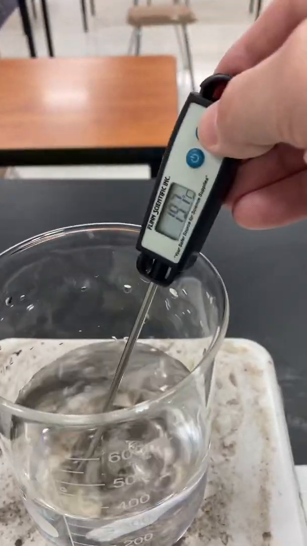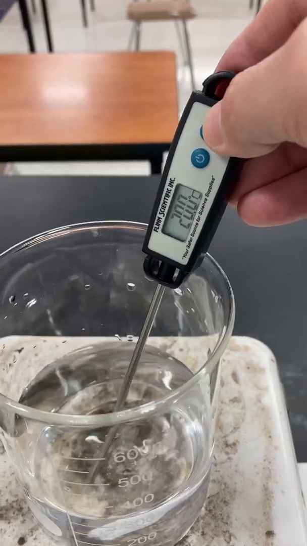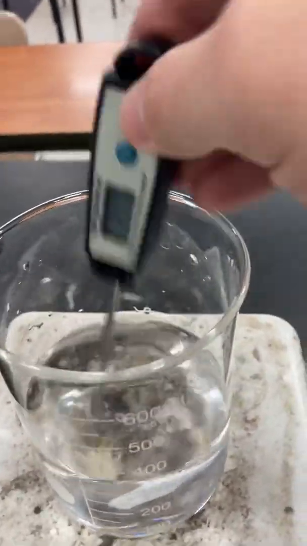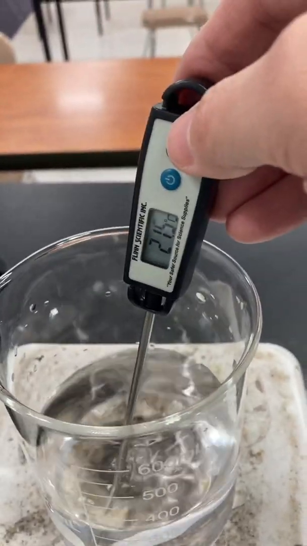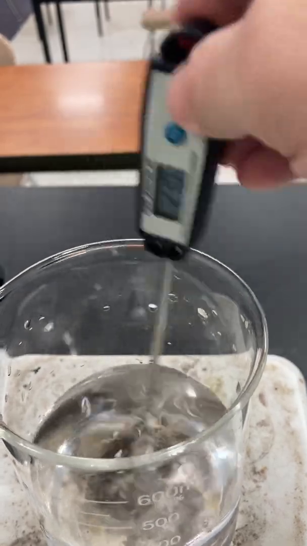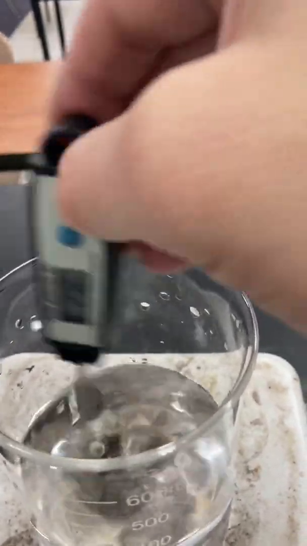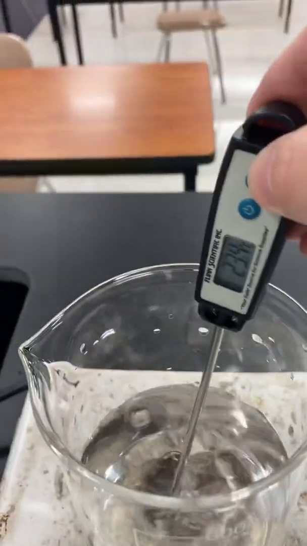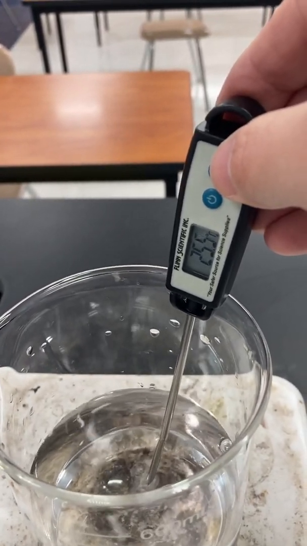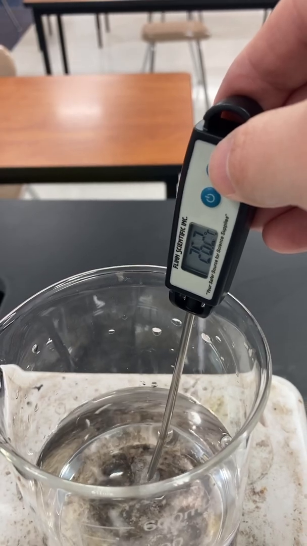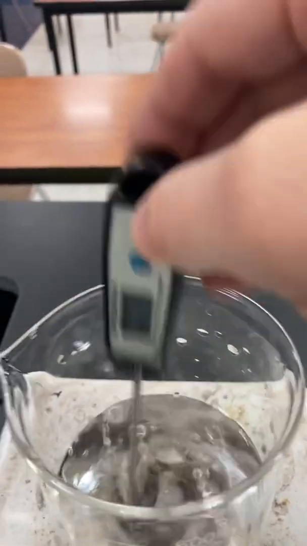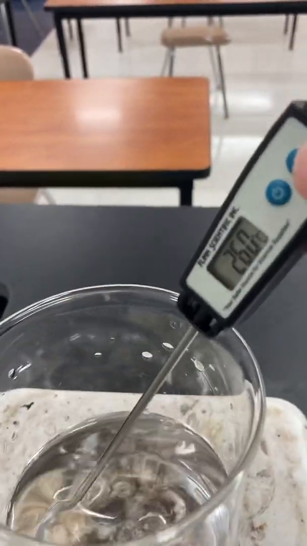Okay, at 4:30, we're at 19.8. The ice has been gone for a while now.